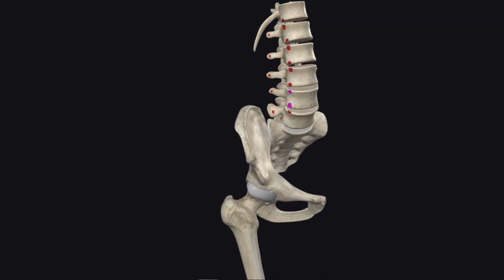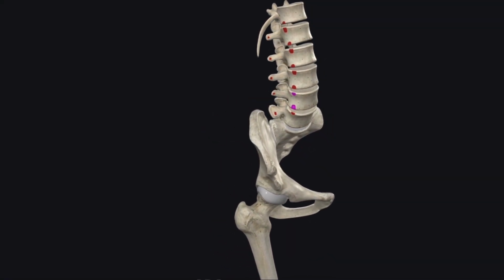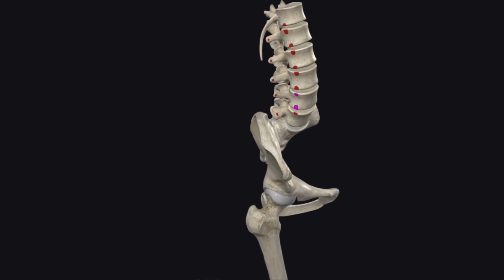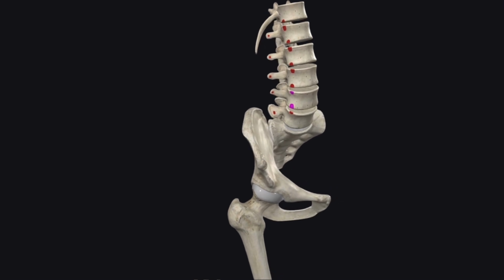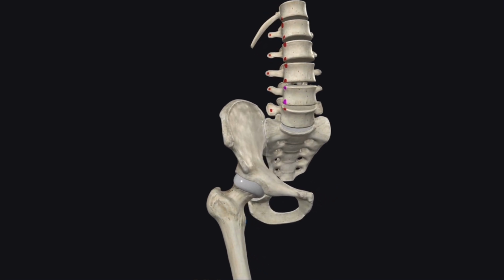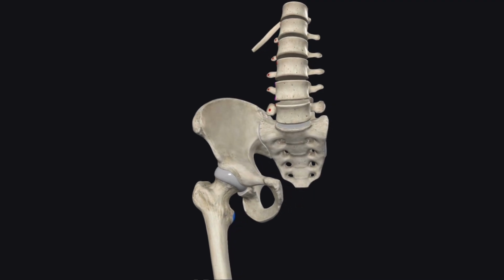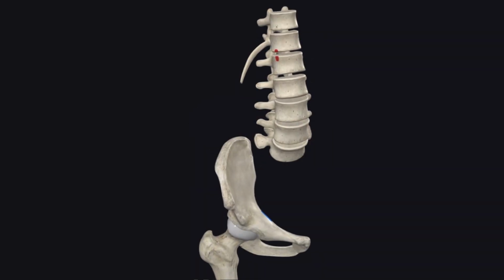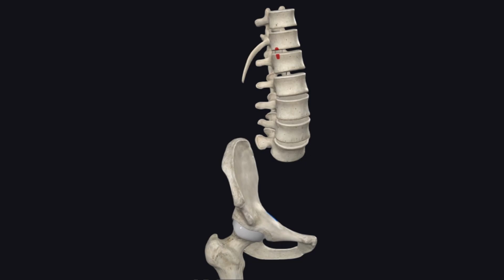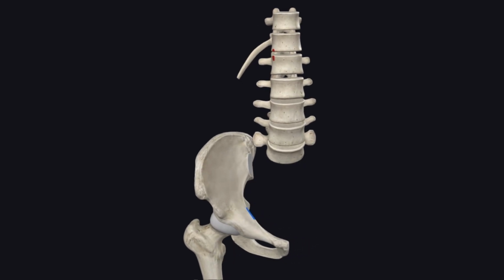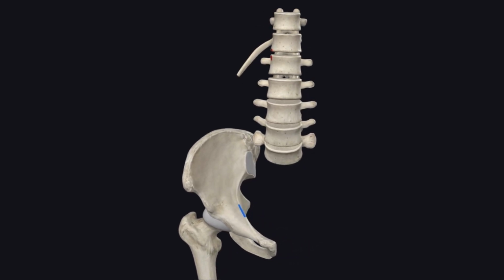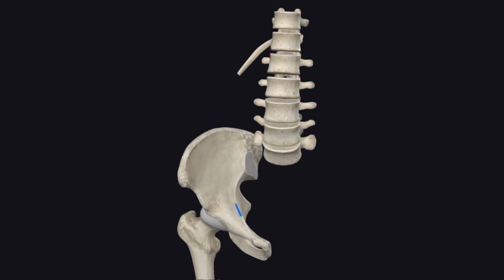To reiterate our origins and insertions, we've got Psoas Major originating on the T12 through L5 vertebrae and their intervertebral disc. And then it'll travel down the pelvis, join with the iliacus muscle, and insert onto the femur's lesser trochanter. Psoas Minor, if you have one, will originate on the bodies of the T12 and L1 vertebrae and insert onto the iliopectineal eminence.